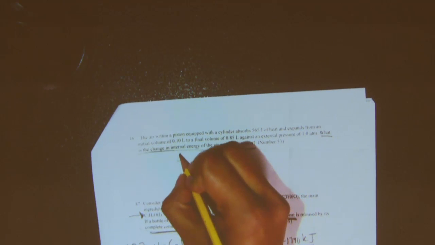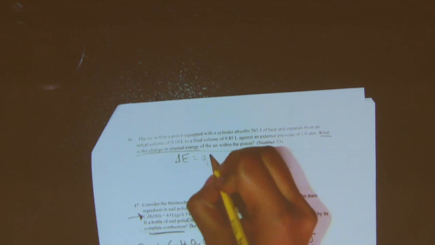So we know the change in internal energy is delta E, right? And what is delta E equal to? Q plus W. Thank you. Q plus W. We know that Q is heat, and what is W? Work. What is the formula for W? Awesome, thank you. So in this question, you need to be able to know that formula and plug it in here so you can figure out the answer, right?